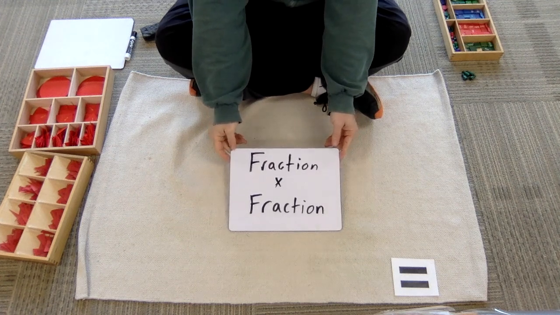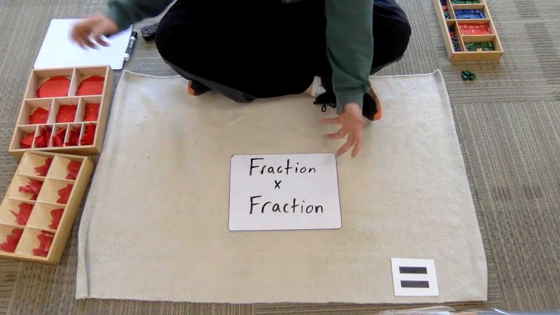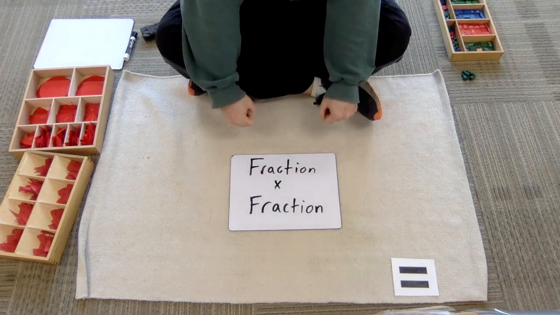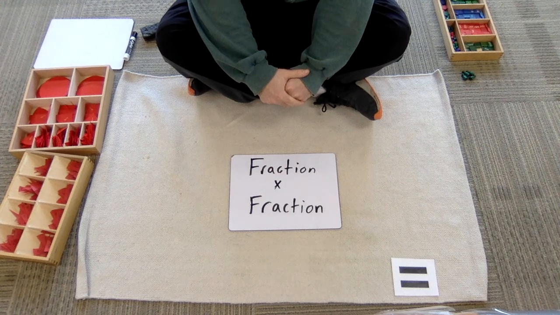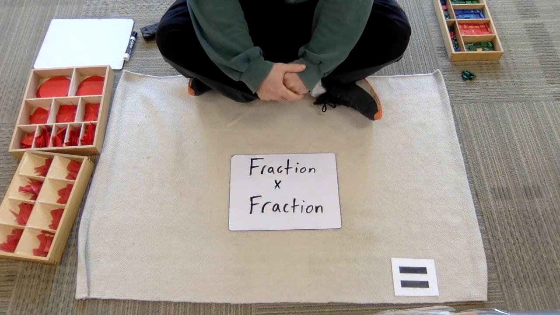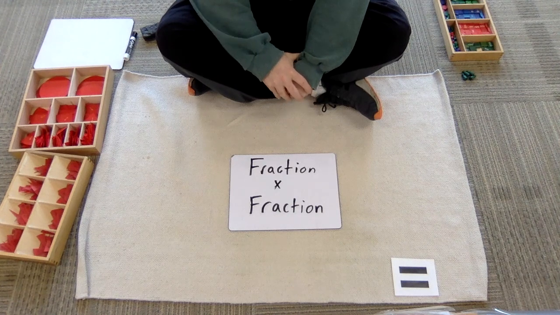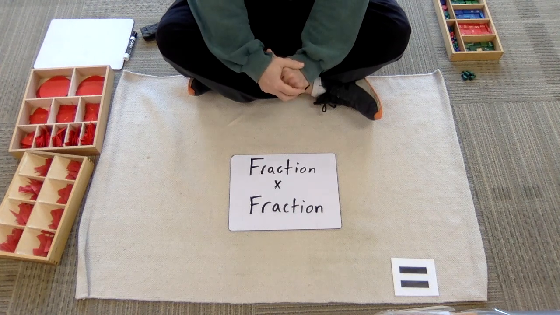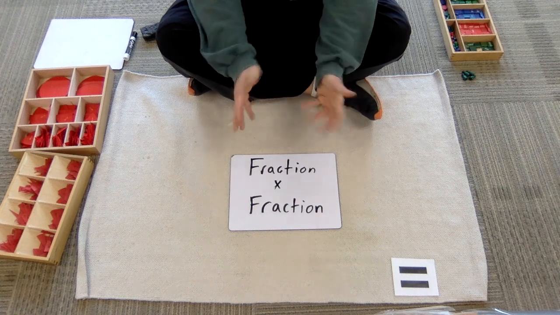So, right now, I'm going to show you how to multiply a fraction by a fraction and get to the heart of why when you multiply anything by a fraction, it gets smaller. This is one of the things about math that is so interesting. When we're really, really young, we're learning that anytime you multiply something, it gets bigger. But when you get to fractions and decimals, you multiply things and they get smaller. So it's really interesting to see how this is going to work here.